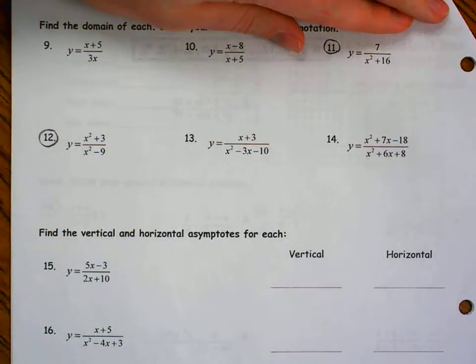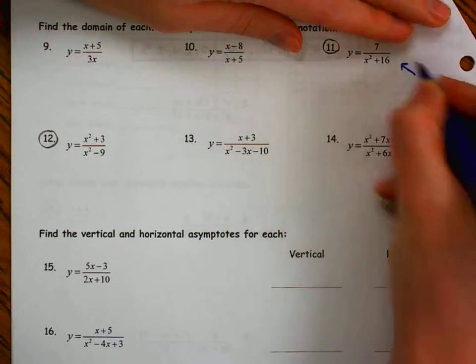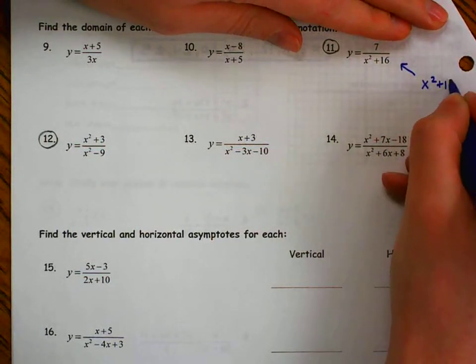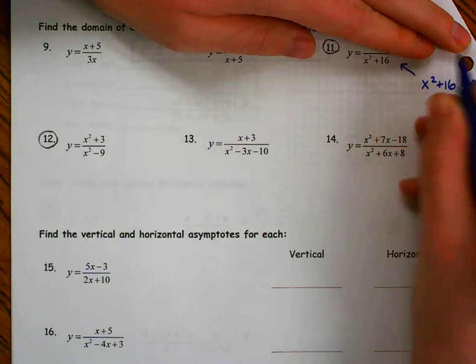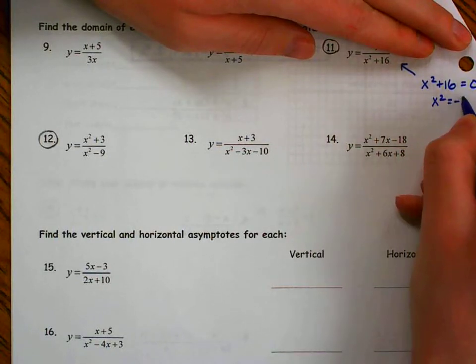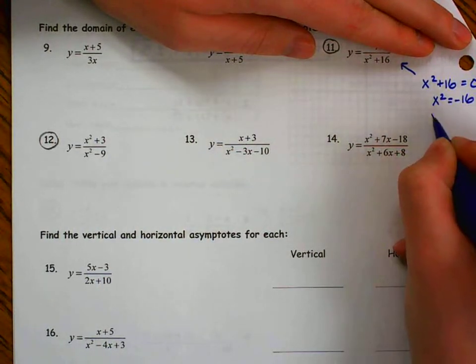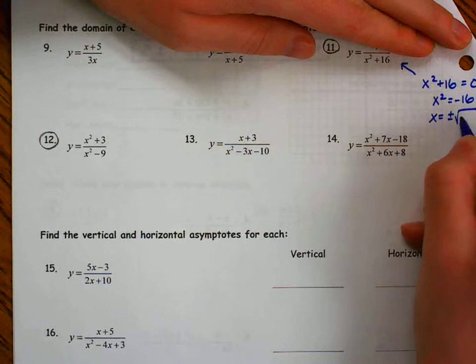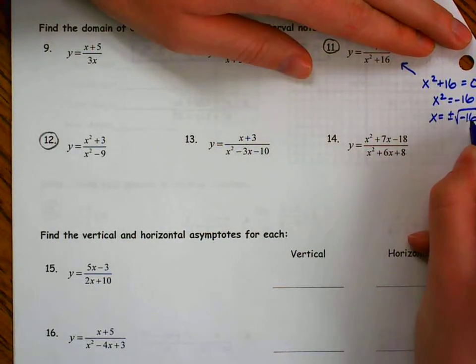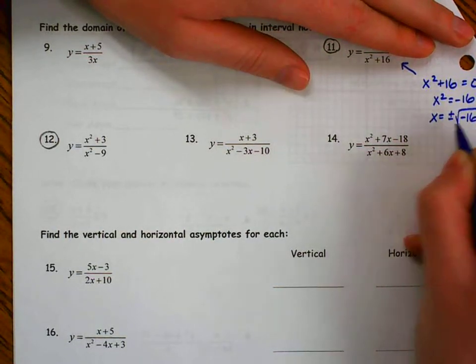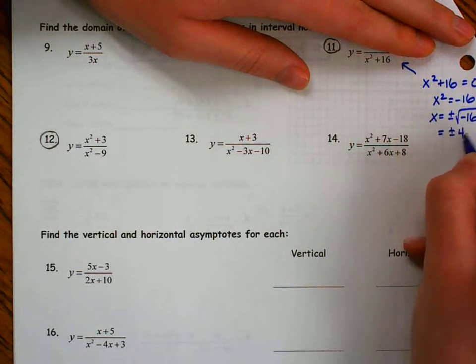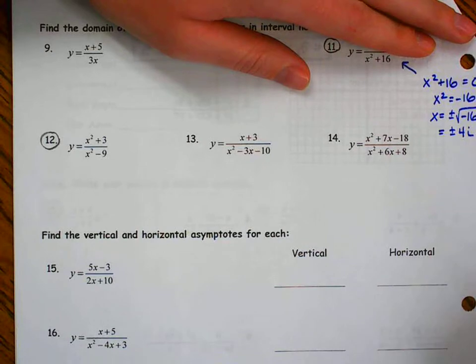So let's start with number 11. I want to figure out, is there anything that can make this equal to 0? Well, I'm going to solve it. I'm going to take the square root. Well, if I simplify this, the square root of 16 is 4, but because it's a negative square root, I want plus or minus 4. That i comes from the square root of the negative 1.